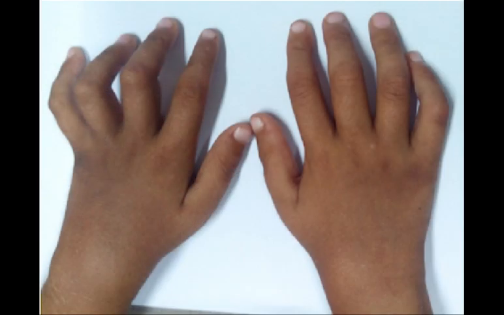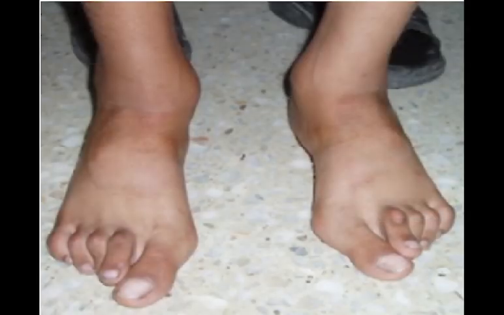Here the same deformity is more prominent in the left middle, ring and little fingers. Here you can see the swan neck deformity of the finger. In this picture, bilateral ankle joint swelling as well as the hallux valgus deformity of the big toe, whereas the flexion deformity and overlapping of the rest of the toes.